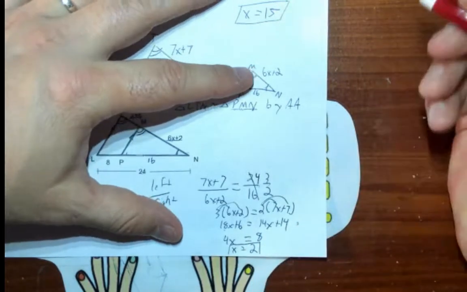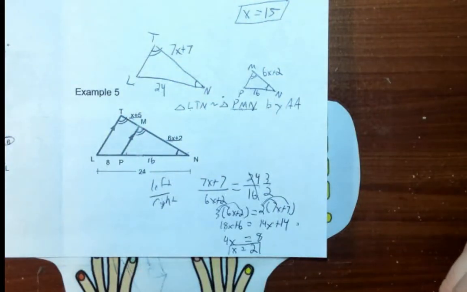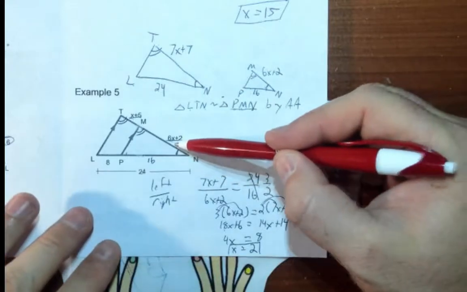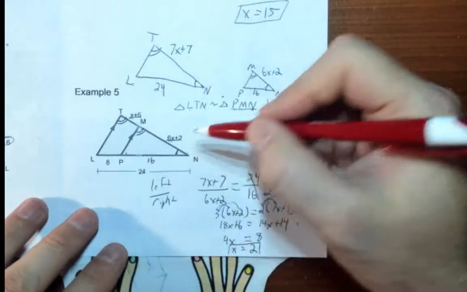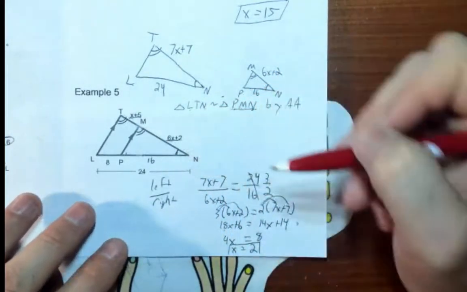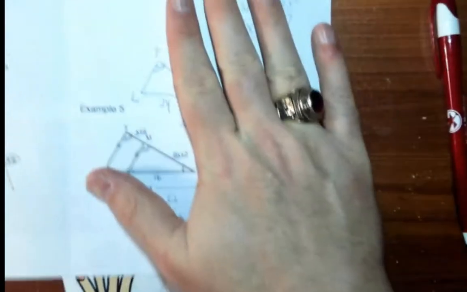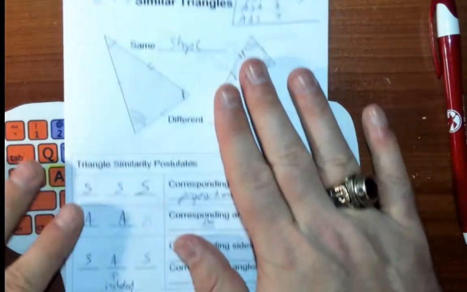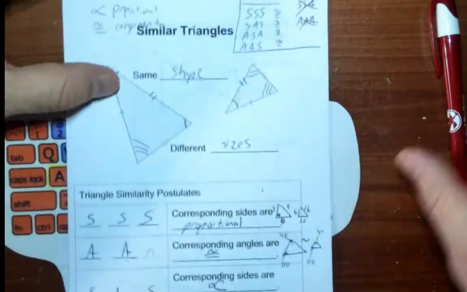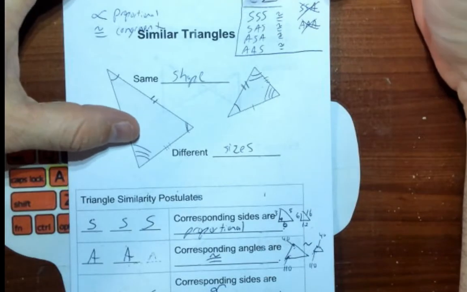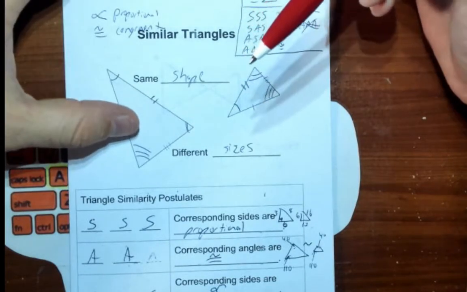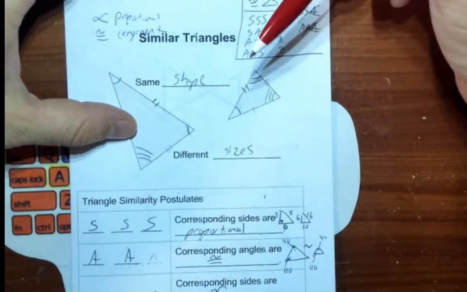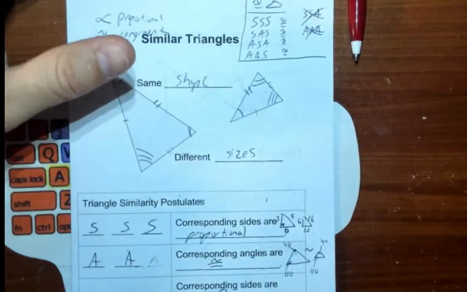Once again, the directions ask me for the value of x. Therefore, I'm done. Again, always keep in mind to look back for whatever it's asking you for. So if it asks you to find a side length, plug the x back in. So, in summary, triangle similarity works very similar to triangle congruence. However, the major difference is that the sides are proportional, not congruent. Angles are still congruent. Good luck on your assignment and your quiz.